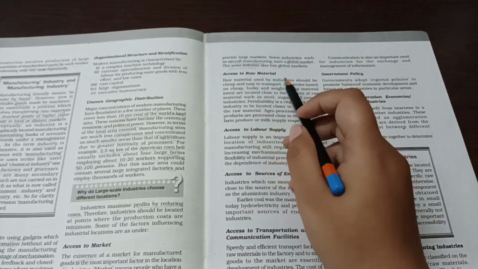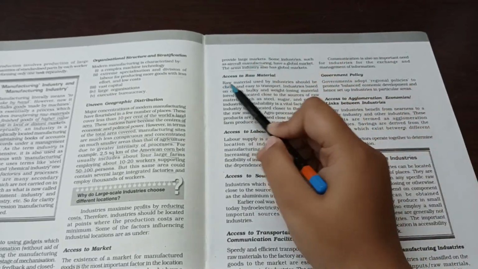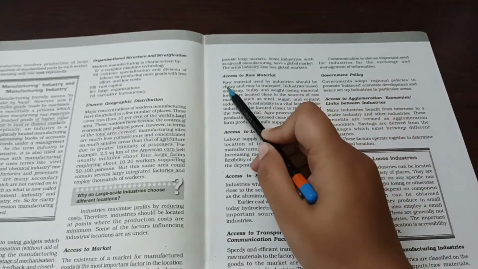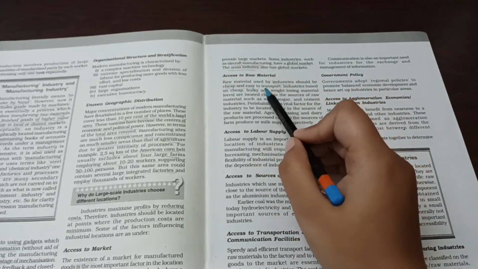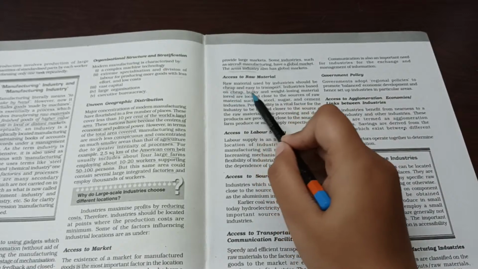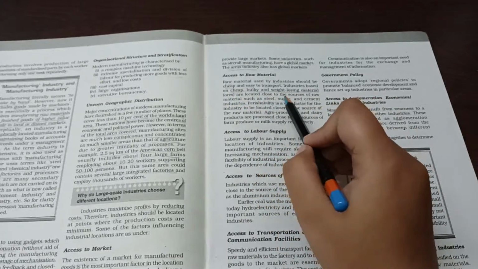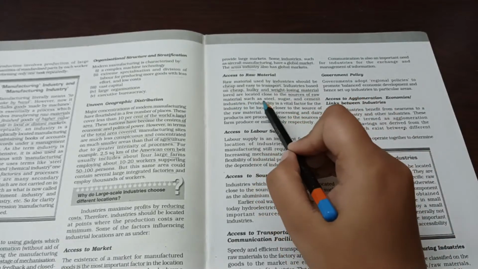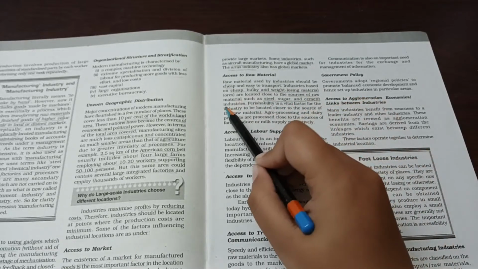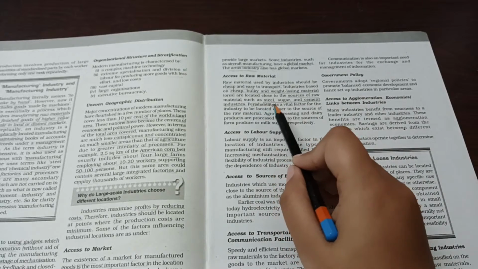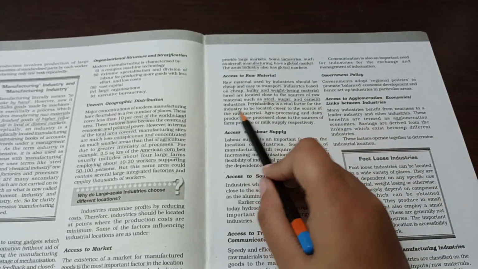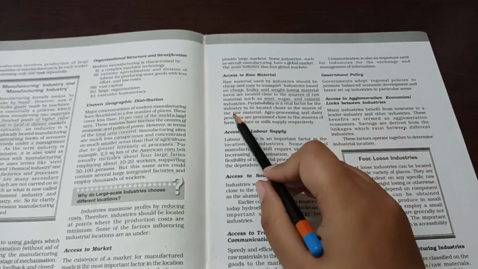Access to raw materials. Raw materials used by industries should be cheap and easy to transport. Industries based on cheap, bulky, and weight losing material or ores are located close to the source of raw materials, such as steel, sugar, and cement industries. Perishability is a vital factor for the industry to be located closer to the source of the raw material.